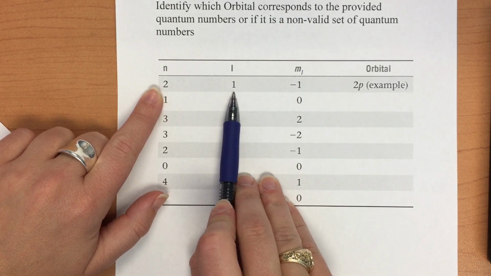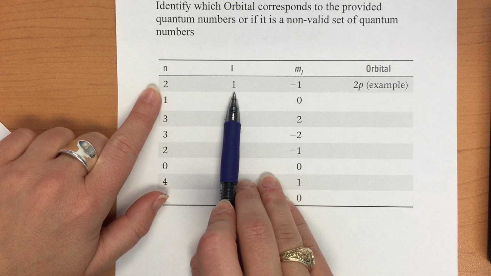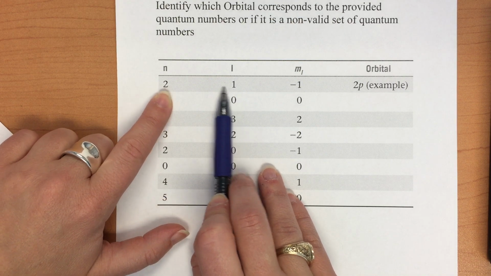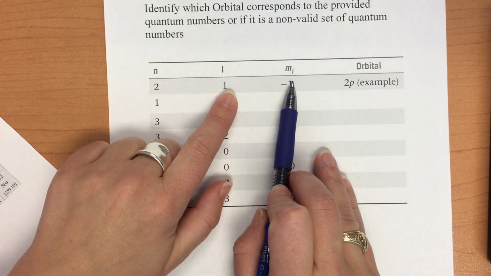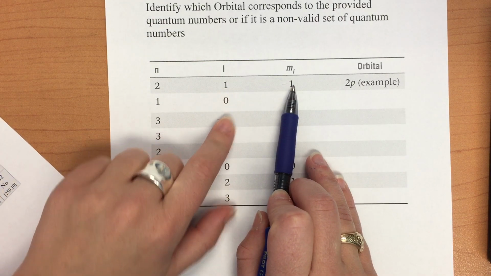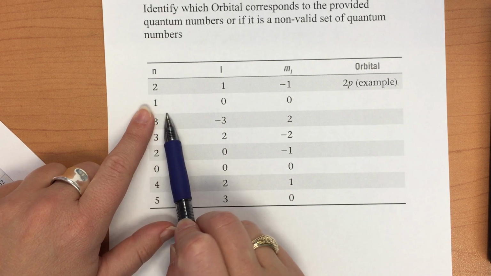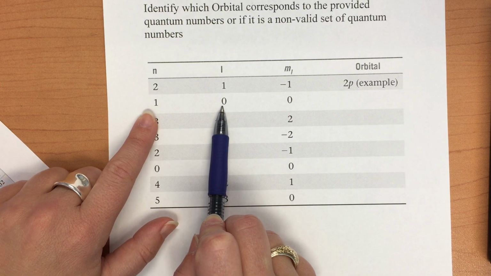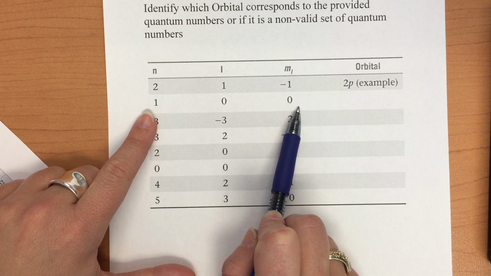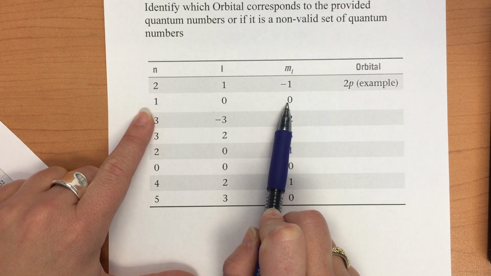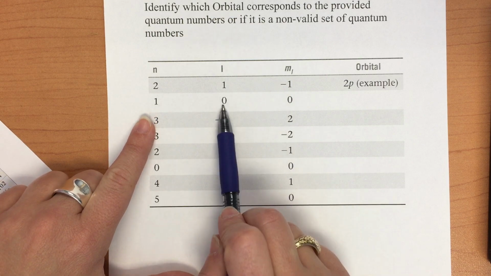Allowed values of L are from 0 to n minus 1. So n minus 1 is 1. In this case, this is allowed. M sub L is L all the way to -L. So this is also allowed. Now, if n equals 1, the allowed value for L is actually just 0, and M sub L would also be 0. So this is a valid set, and this corresponds to the 1s orbital.